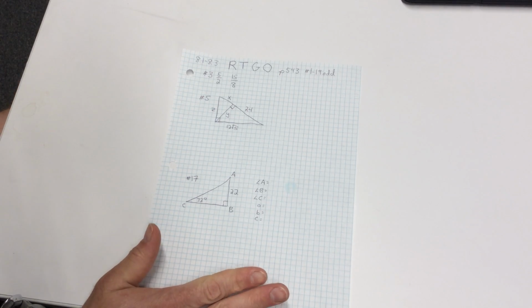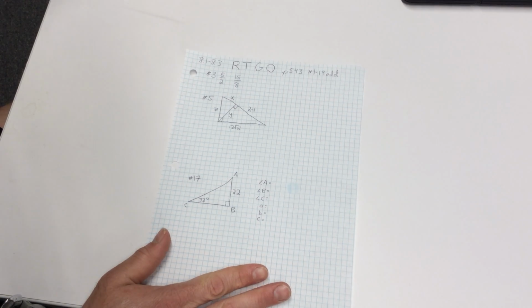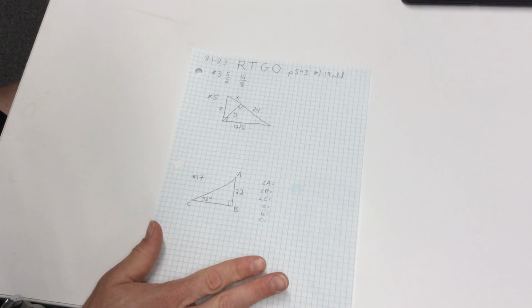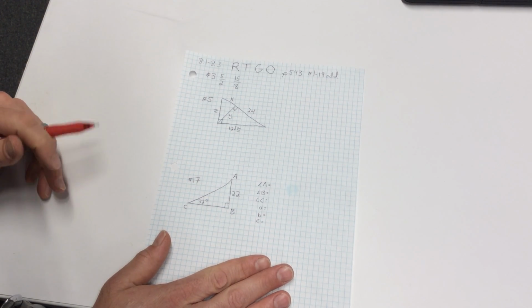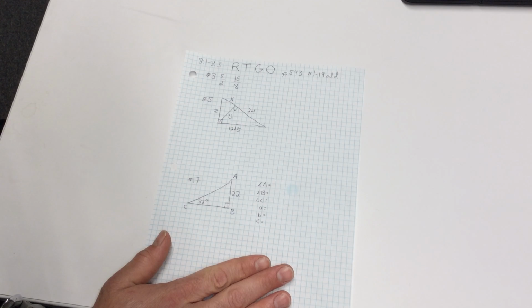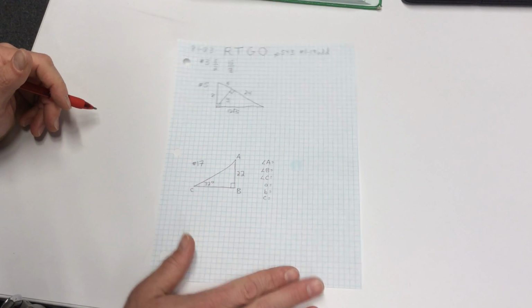We are now reviewing sections 8.1 through 8.3, ready to go on. We have a quiz on Tuesday, so I picked out 3 problems that I think might be the trickiest in here that I'd like to go over with you. Number 3, number 5, and number 17.